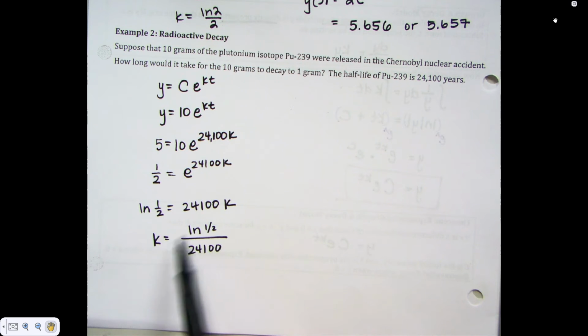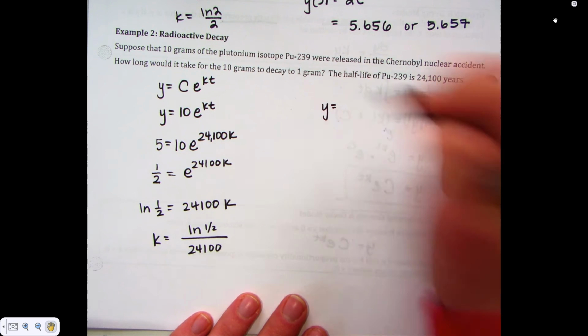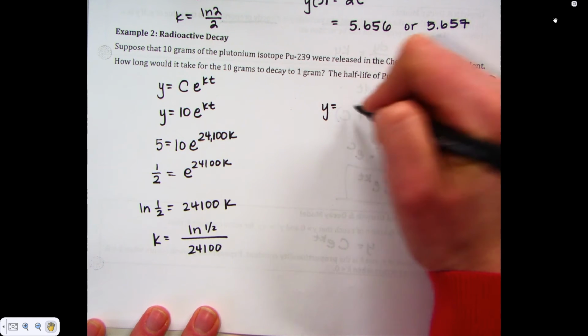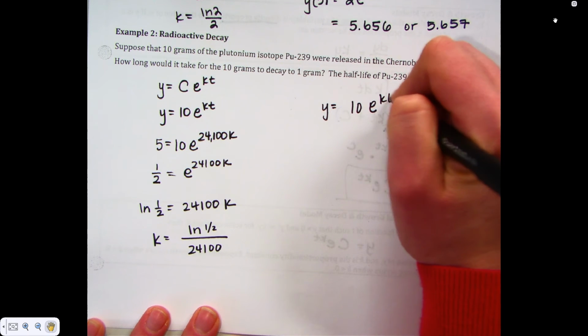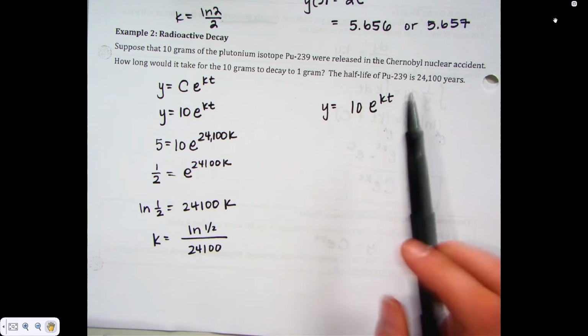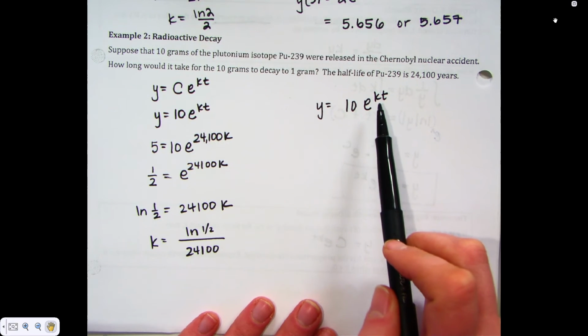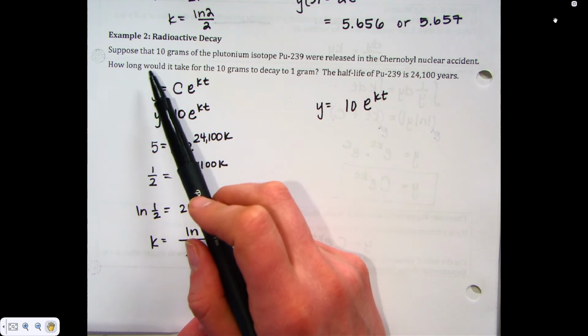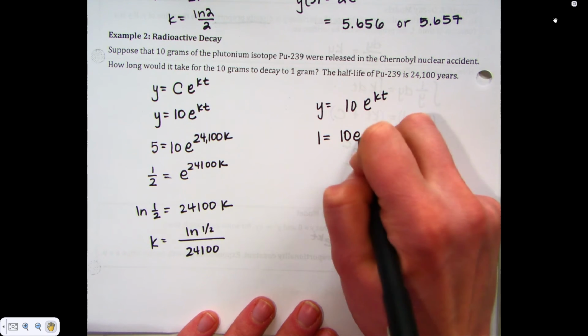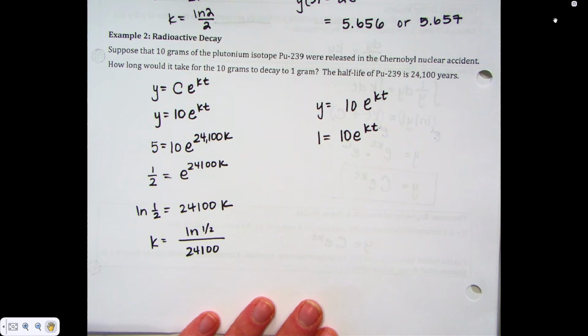What you can do, because this is kind of a bulky, annoying thing to write out, you can go back, and now that you have said what K is equal to, you have made a note of what K is, then you can continue to just write K instead of writing the whole thing. As long as you have stated exactly what that value is, you can keep calling it by sort of its nickname. Let's see, I would like to know how long it will take. So that's a time question. T is my variable to get to 1 gram. So when will I have 1 gram from that original 10? And remember, I know what K is now.